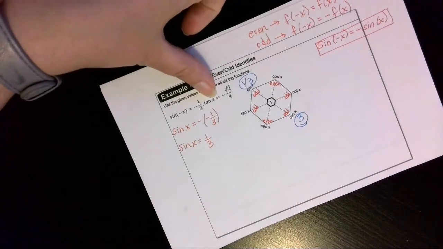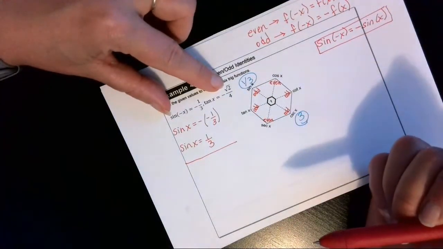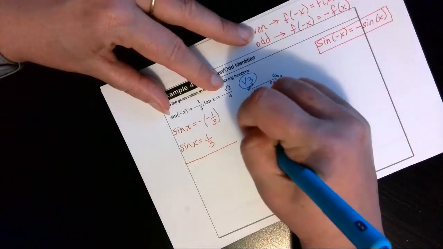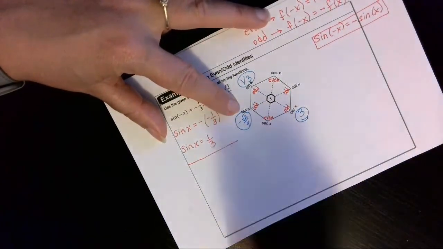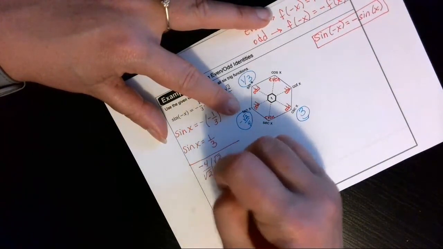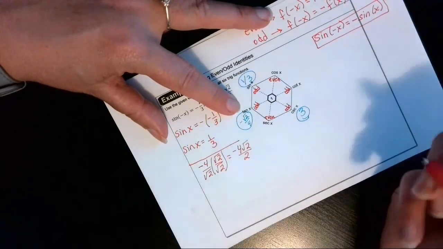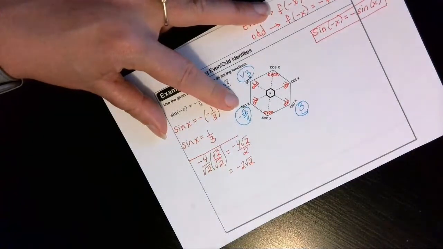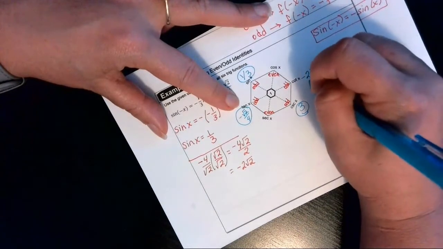Then our second piece of information that we're given says that the tangent of x is equal to negative √2/4. So we'll go ahead and put that on the hexagon, negative square root of 2/4 for tangent. And so to get the cotangent, we'll take the reciprocal of that. So we'll have a -4 over the square root of 2, rationalize the denominator, and that's a -4 square root of 2/2, which reduces to -2 square root of 2. And that would be the cotangent, -2 square root of 2.